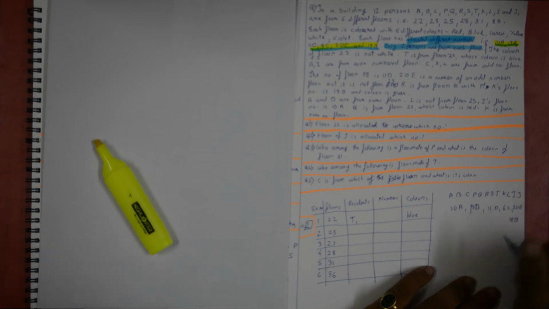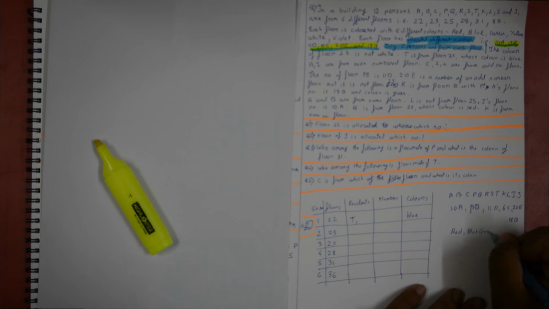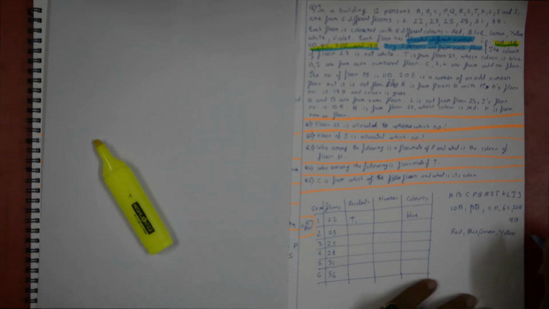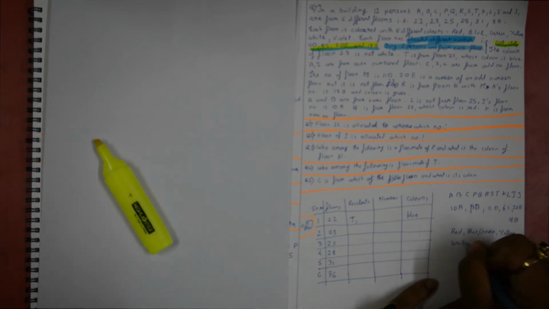Then A, 13B, 11D, 6C, 20E, and 18B. And last is colors, which are red, blue, green, yellow, white, violet. Now at this point you will be thinking, why am I not using many colors for writing?